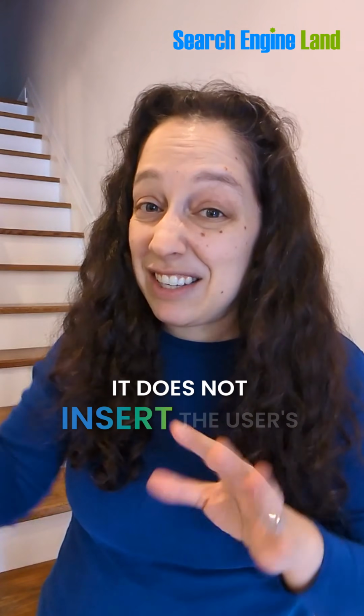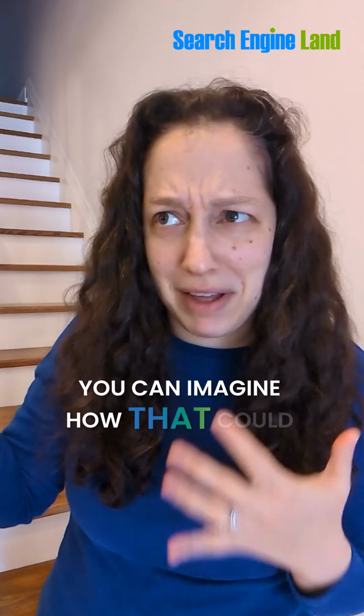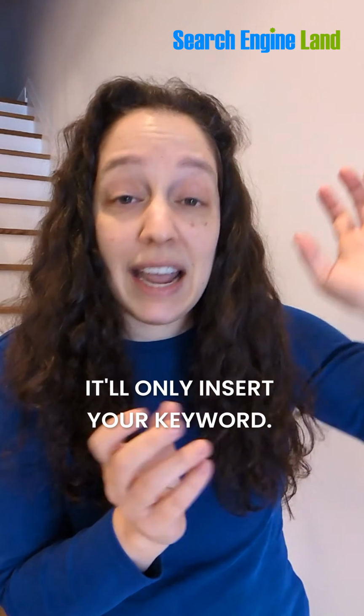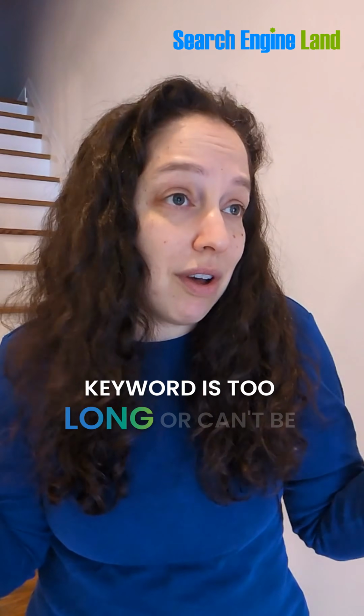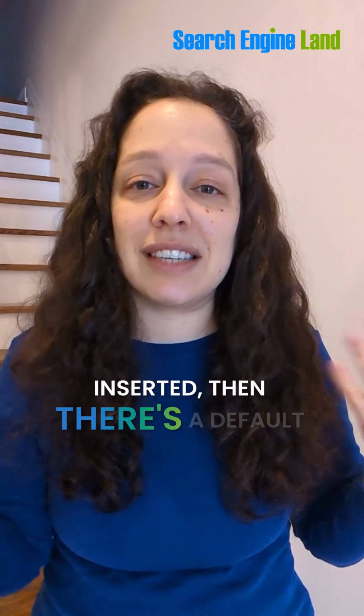This is a key point that most people get wrong about keyword insertion. It does not insert the user's search. You can imagine how that could lead to a lot of problems. It'll only insert your keyword. And if for some reason your keyword is too long or can't be inserted, then there's a default text.